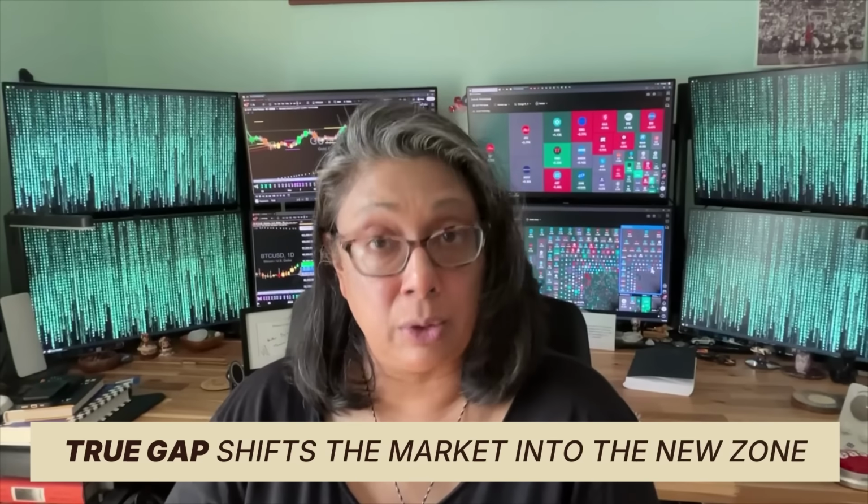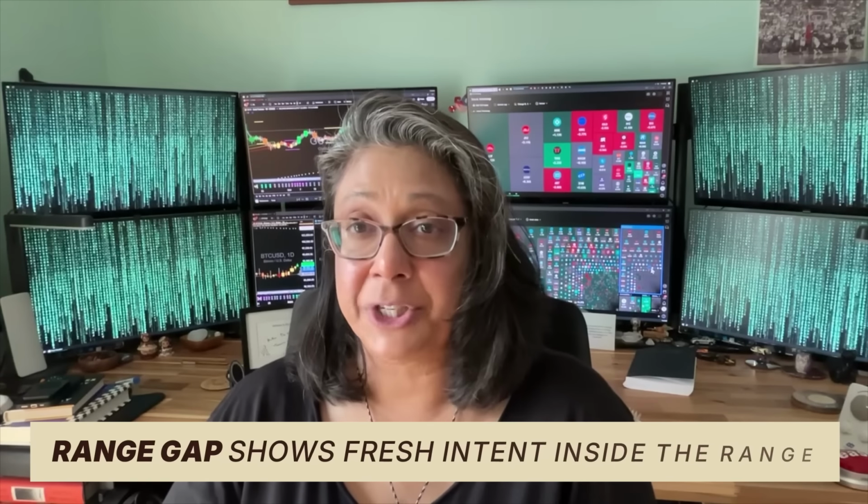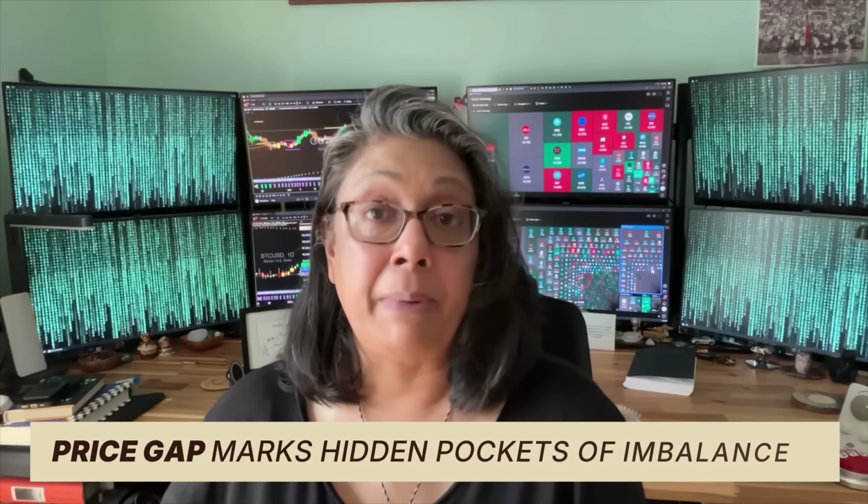The types of gaps we're dealing with are just three kinds. A true gap shifts the market into a new zone. A range gap shows fresh intent inside the range, and a price gap marks hidden pockets of imbalance. So here's how gaps can guide your direction. They confirm strength when they're defended. In other words, a gap up can continue to go because buyers and support were there. They expose weakness when they pull back and fill. So a gap close or the 50% pullback of one of those Japanese candlesticks.